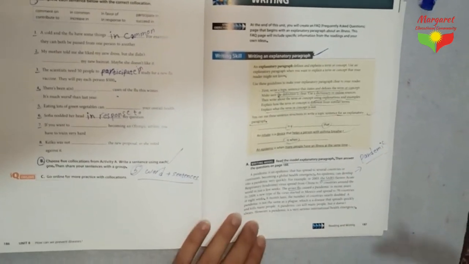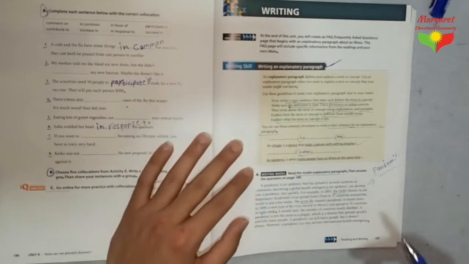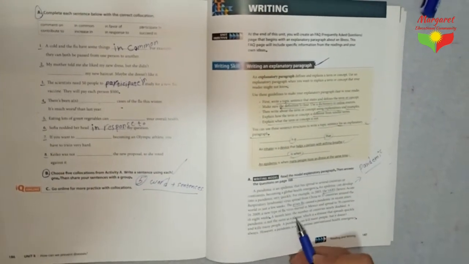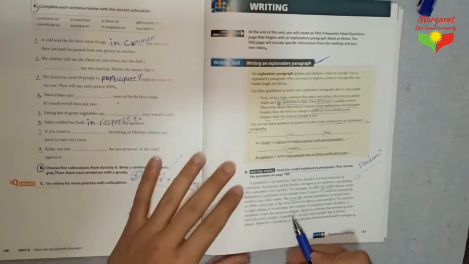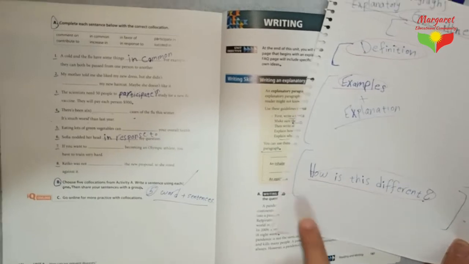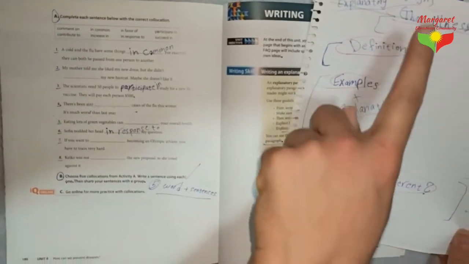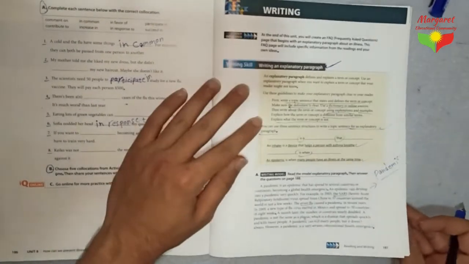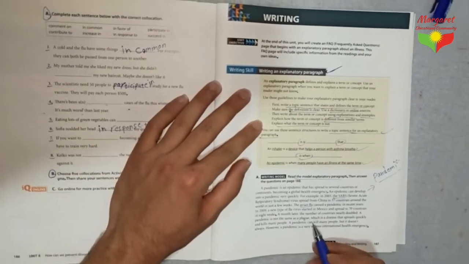Okay, so this is still giving explanation or giving examples about pandemic. A pandemic is not the same as plague. Okay, my dears, as I mentioned in the last part of your paragraph, you say how a pandemic is different from other types of diseases. So a pandemic is different from plague.